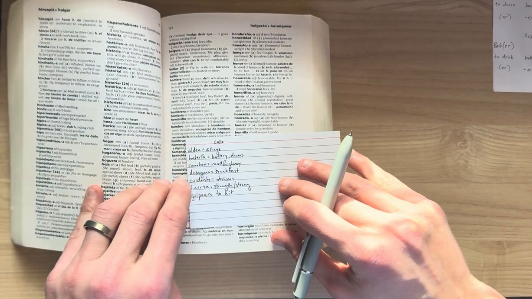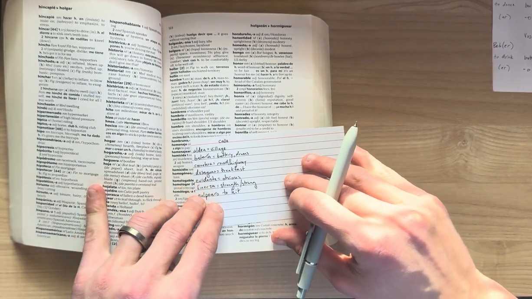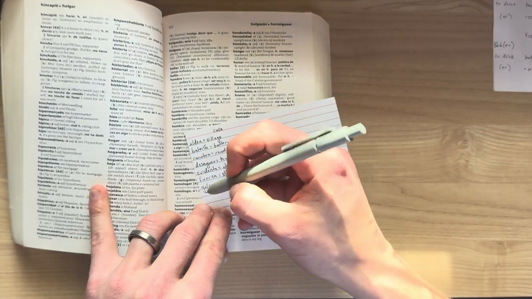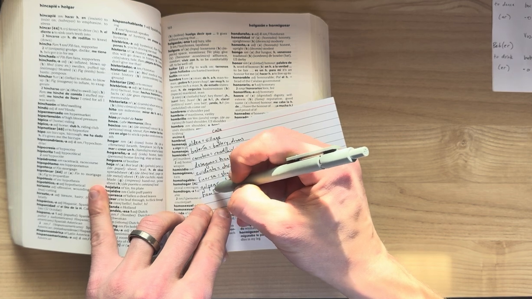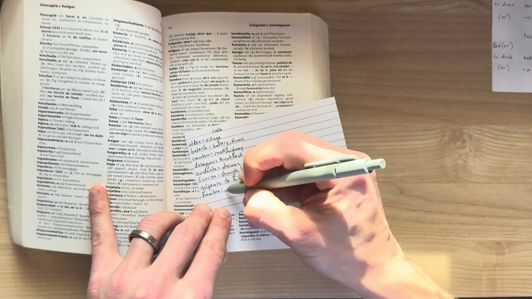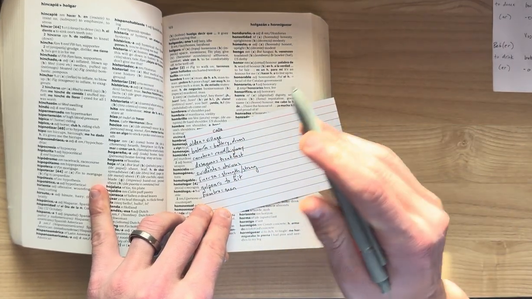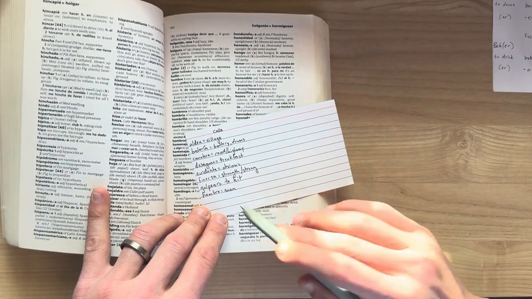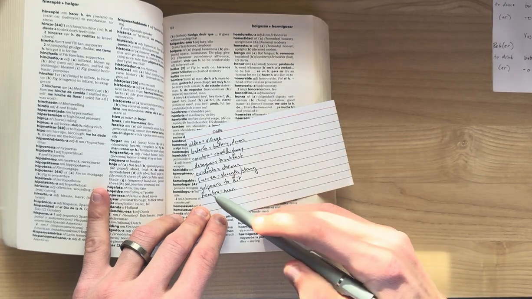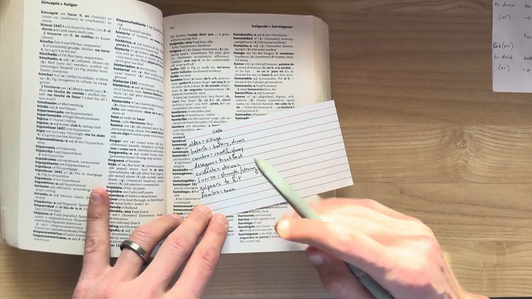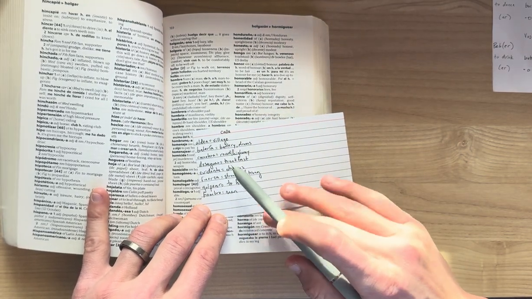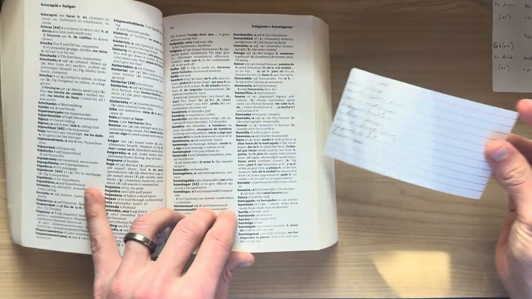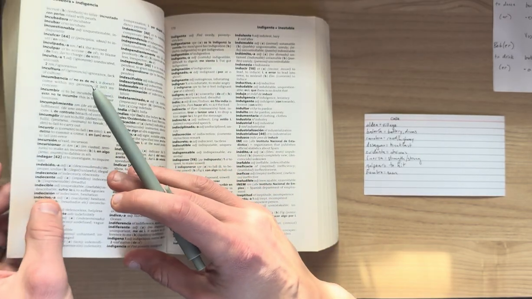Alright. We're in H's now. We will go with hombre. Very simple word. Hombre. No, not the hairstyle. The Spanish word hombre means man. And that's also not to be confused with hombro, H-O-M-B-R-O. So if you call somebody an hombro, you're actually calling them a shoulder. So don't do that. Hombre.